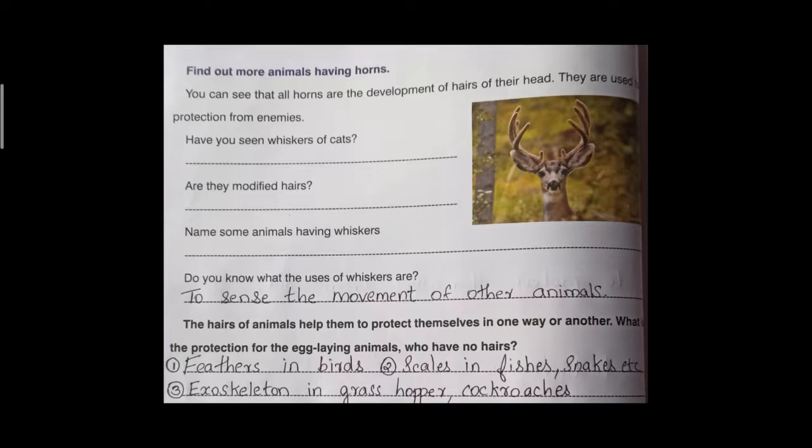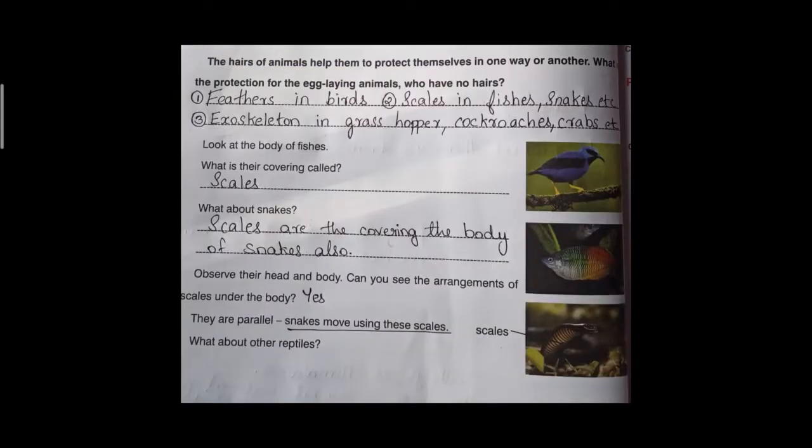Next question. Do you know what the uses of whiskers are? There are different uses, but the main thing is to sense the movement of other animals. The hairs of animals help them to protect themselves in one way or another. What is the protection for the egg-laying animals who have no hairs?